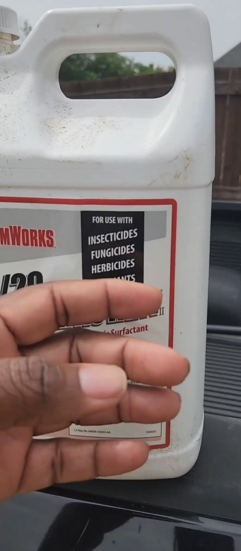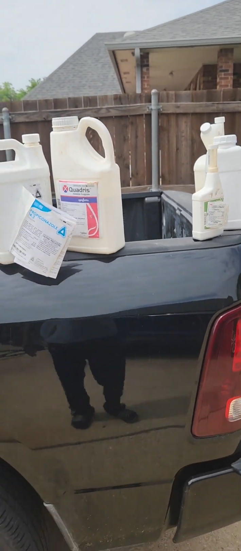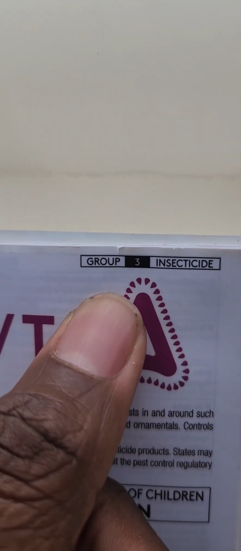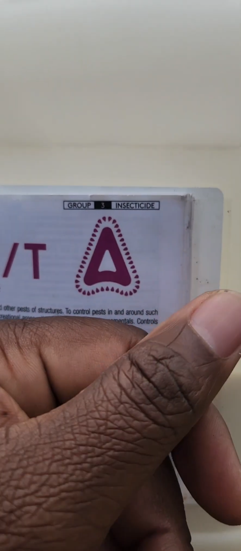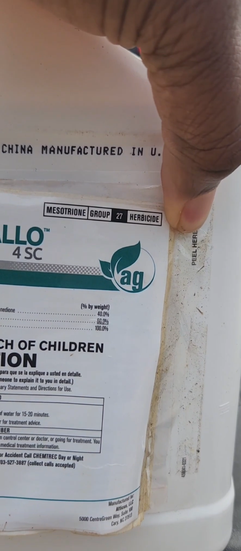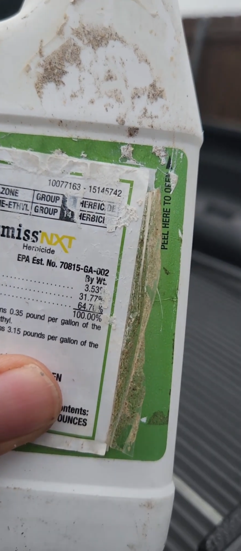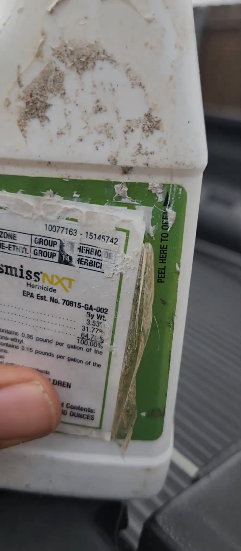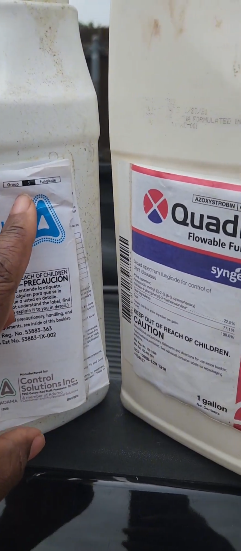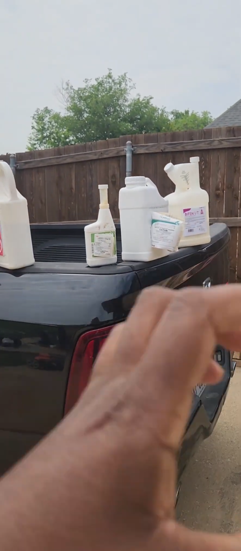And we're talking about insecticides, fungicides, and herbicides. This is all about the sides. So I'd like to bring your attention to this group code. This has a group code 3, and this is insecticide. This is a herbicide, and it has a group 27. This is also an herbicide, and this is a group 14 and a group 4 or something like that. I can't hardly see it. These happen to be fungicides. This is a group 3. This is the group 11.